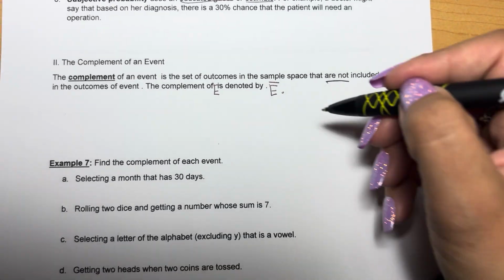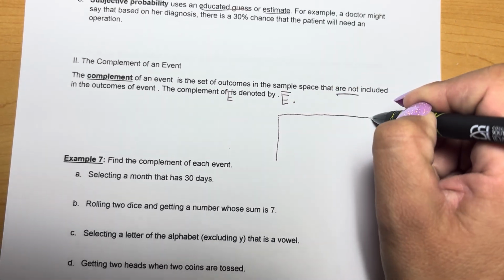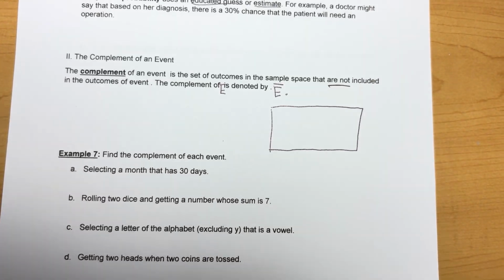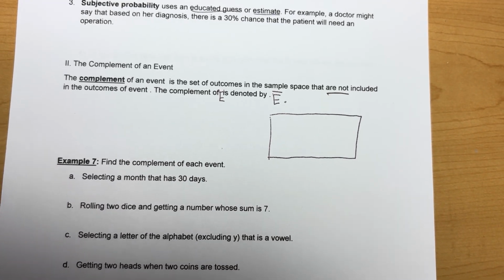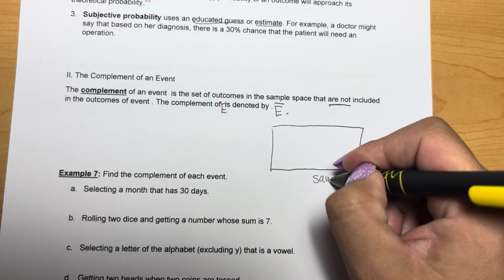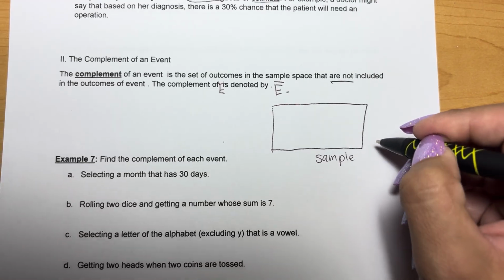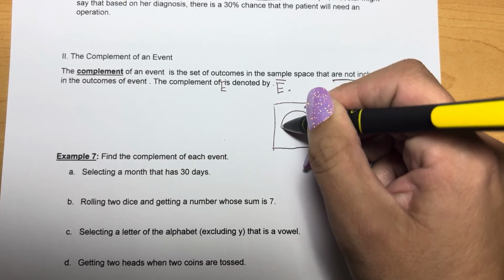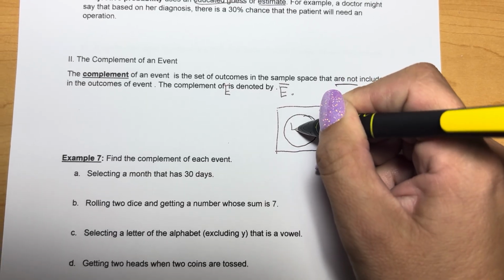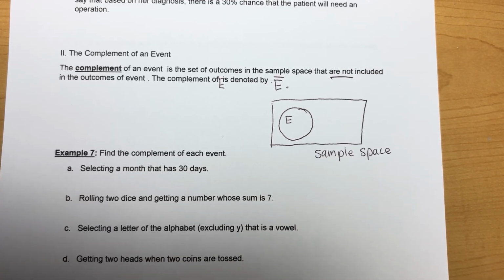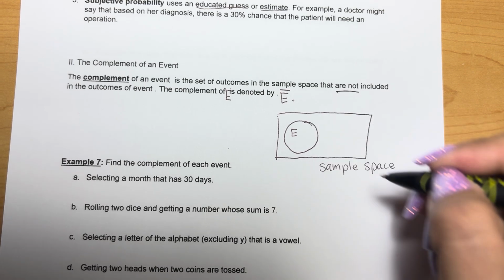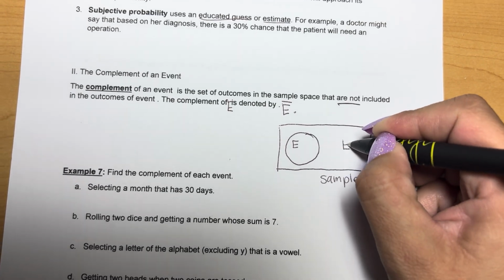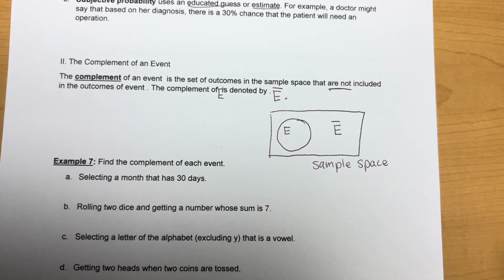Okay, so say that this is our sample space here, whatever it is, okay? And here's the event happening, okay? Everything in here is the event. Everything outside of it would be E bar, or the complement.